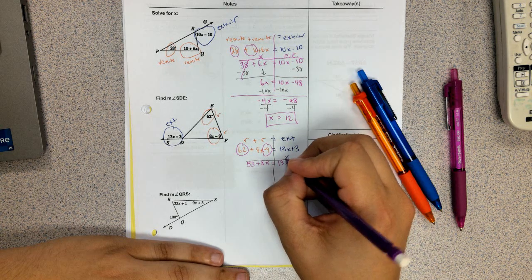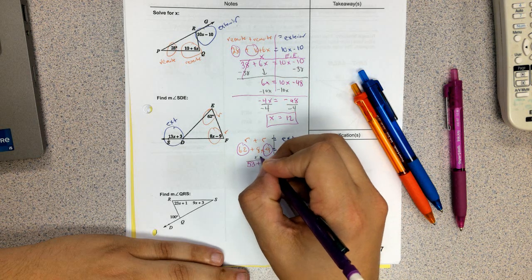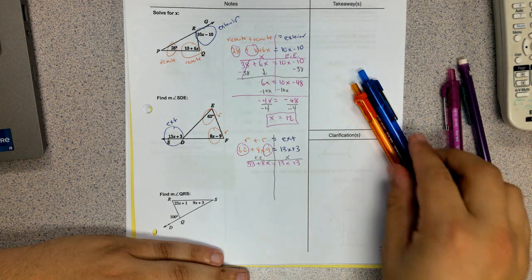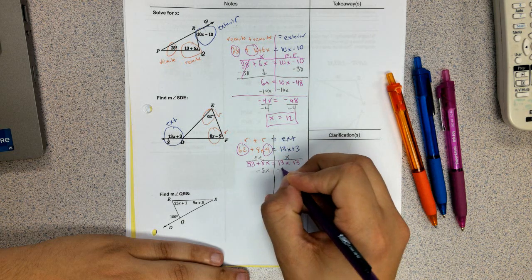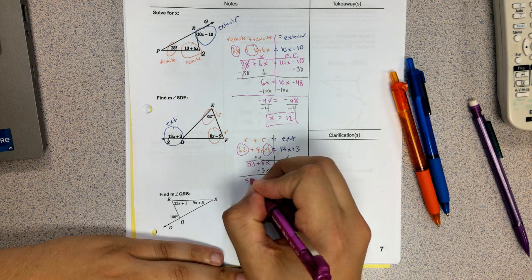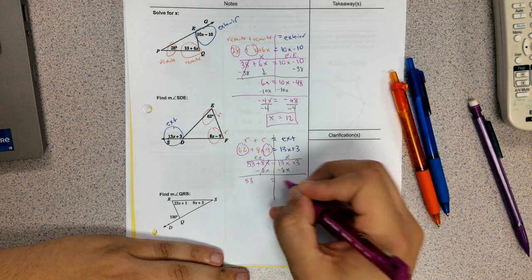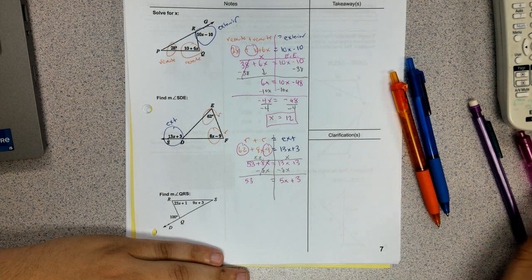This time I'm going to put my x's on the right because I noticed that 13 is bigger than 8. I don't want to have to divide by a negative again. So when I do that, I need to move this 8x over, so subtract 8x. I'm left with 53 is equal to 5x plus 3.